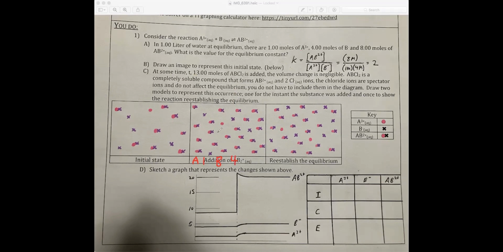Kind of hard to see, but you can count them all up. Here we got 1, 2, 3, 4. And then for the last one, the AB2, we have a total of 21. So that is the 8 original plus another 13 added. So that's how we get the middle picture.